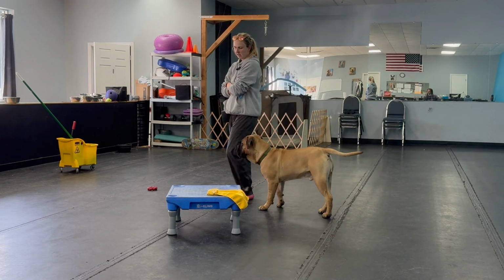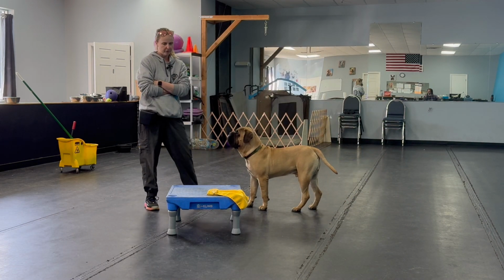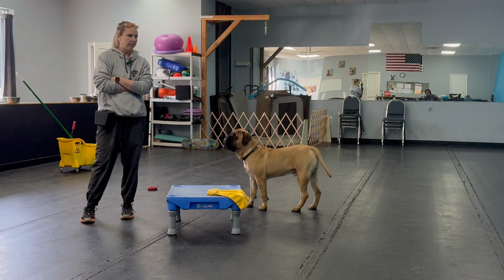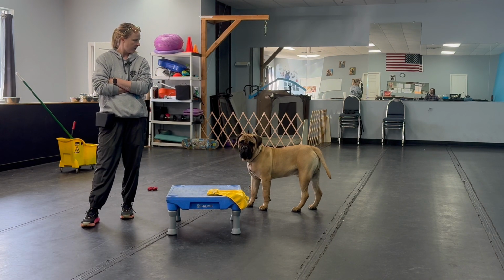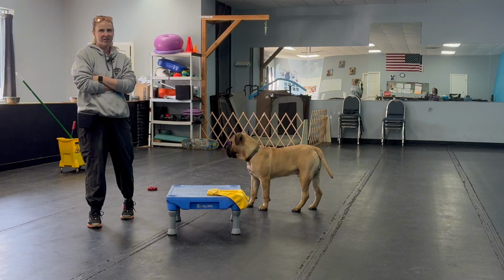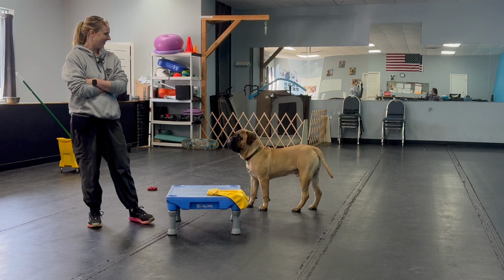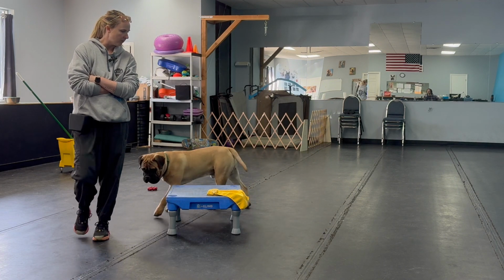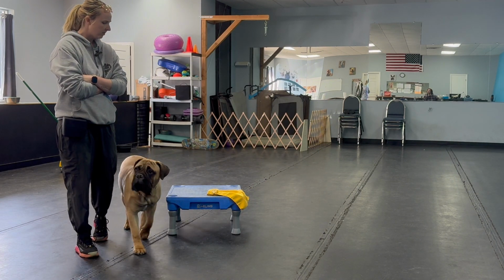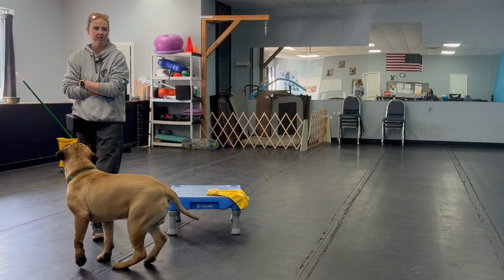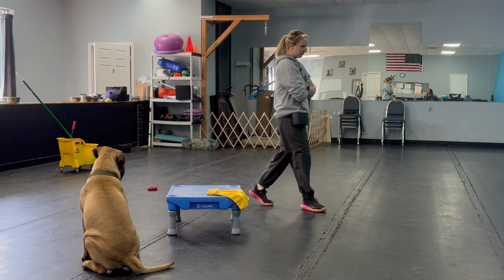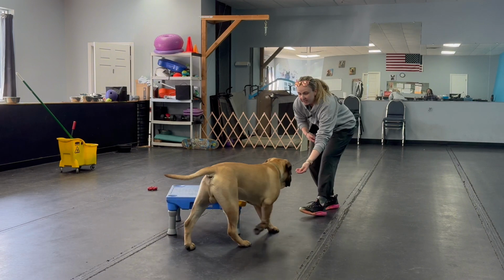So in the first sessions of free shaping, it's really about rewarding the dog for effort and trying. And a lot of times it can look like you're just standing around and the dog's like, what are we doing? But eventually the more sessions of free shaping you do, the more your dog will interact with the environment and start to offer behaviors. He's offering sit. Nice. Good boy.